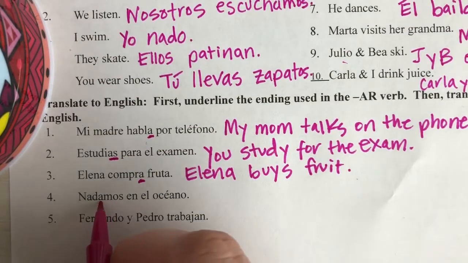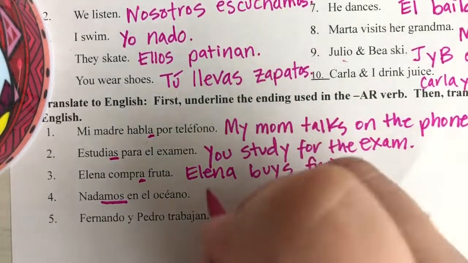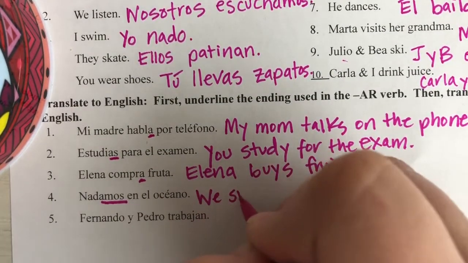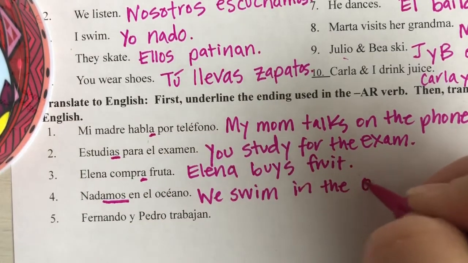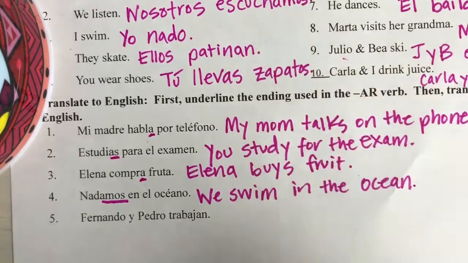Nadamos en el océano. So here's the ending. The verb nadar is to swim. So we swim in the ocean. Woo woo, spring break is coming, people.